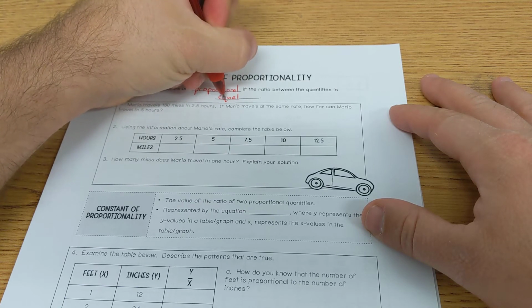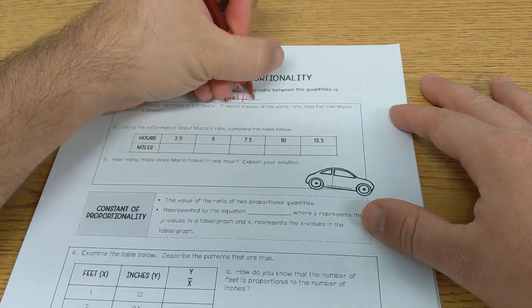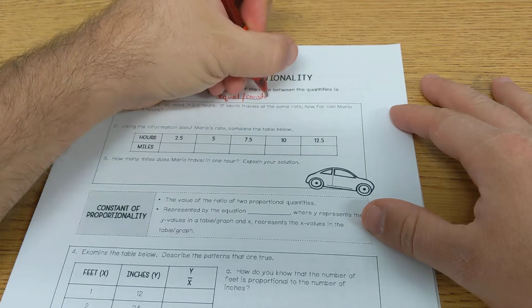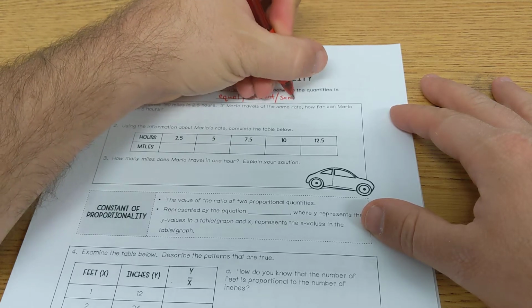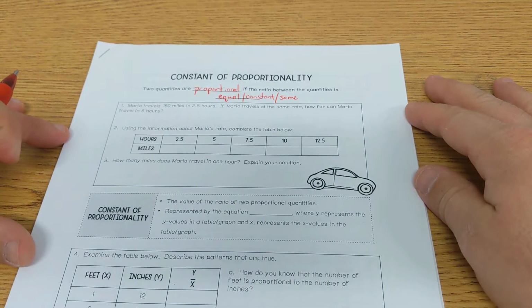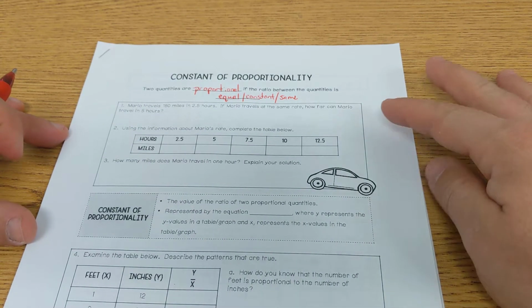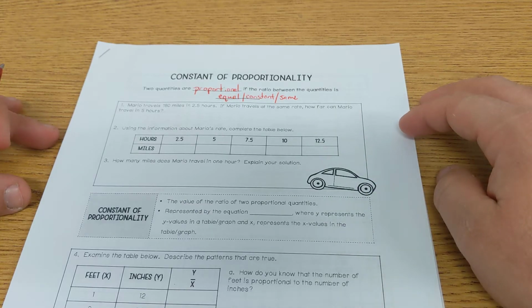We've also used the word constant, and the same. All right, so for 1 through 3 here, we're going to use the box and see what they are talking about.